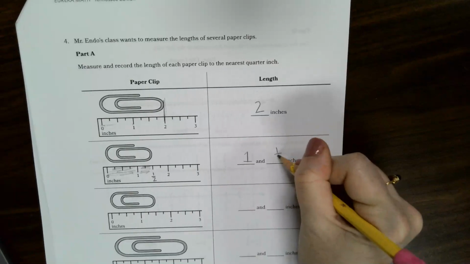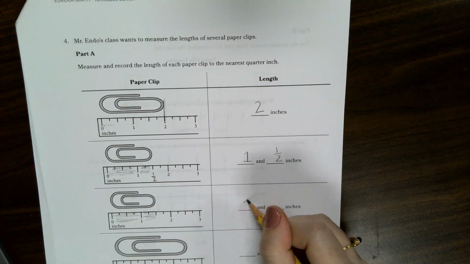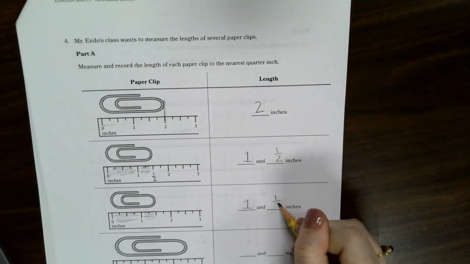1.5. This one goes to the 1, and it also goes to the 1/2 inch. Again, 1.5 inches.